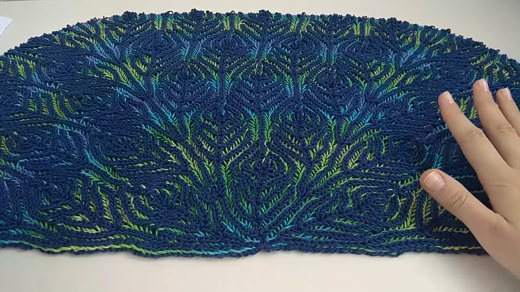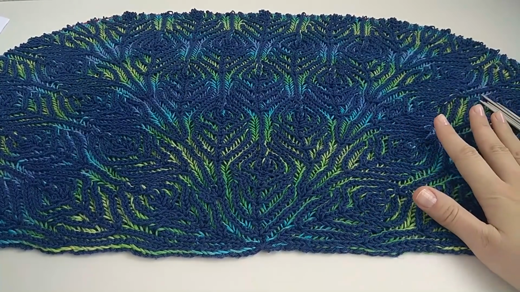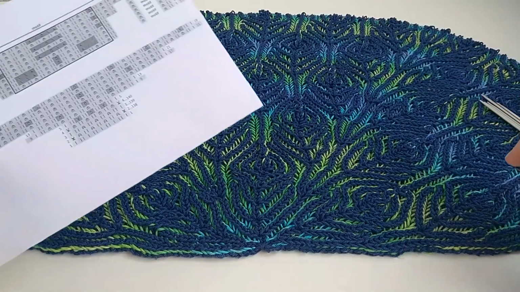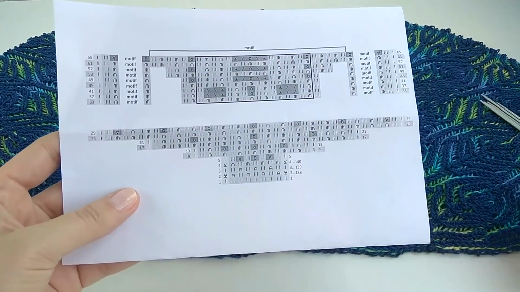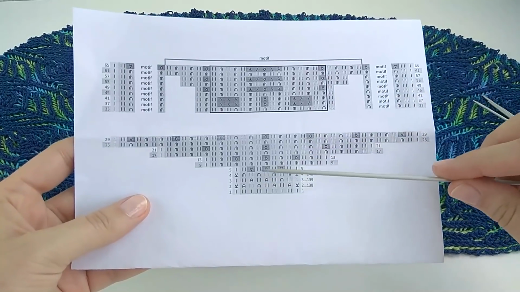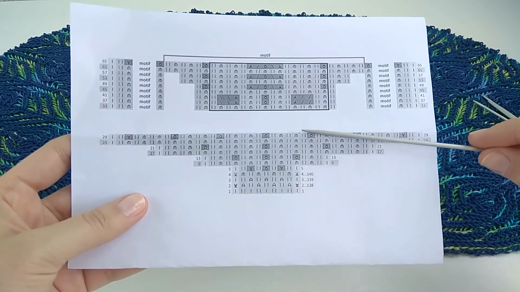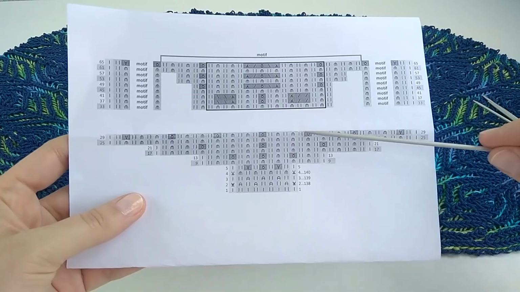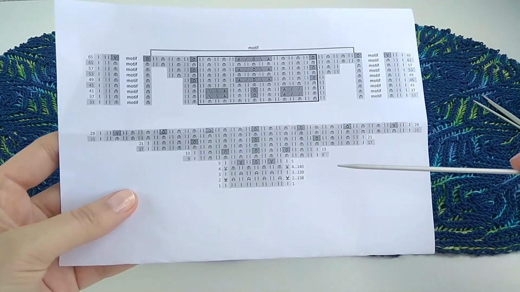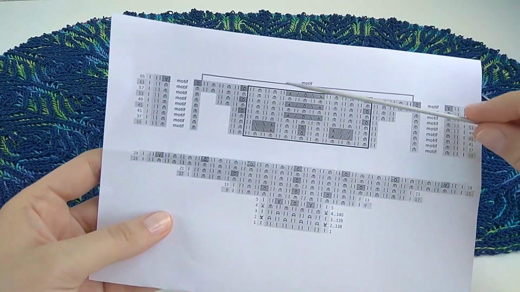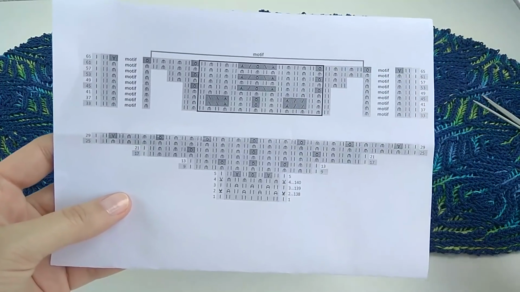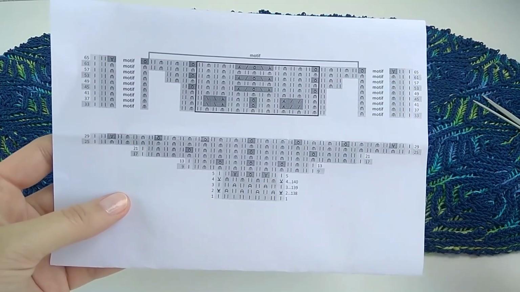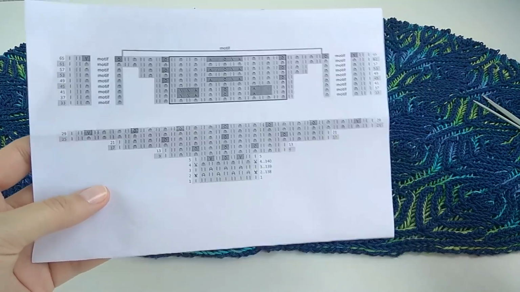Here's the shawl as a work in progress. I didn't finish it, and I want to explain the chart. The first part is clear. You just have to do once everything that I show you there. But the second part, where we have to repeat the rows, that's where I want to explain.